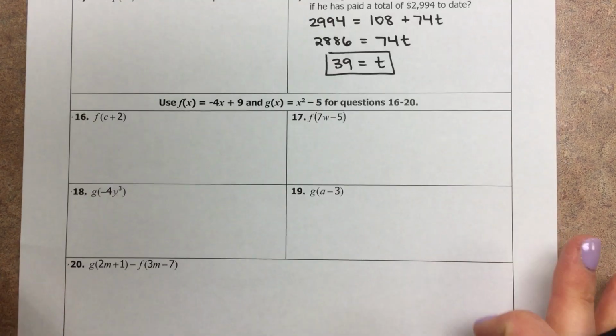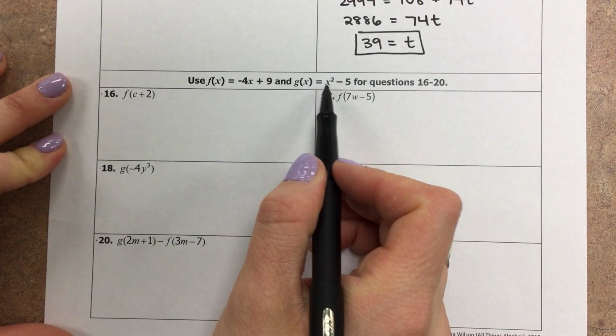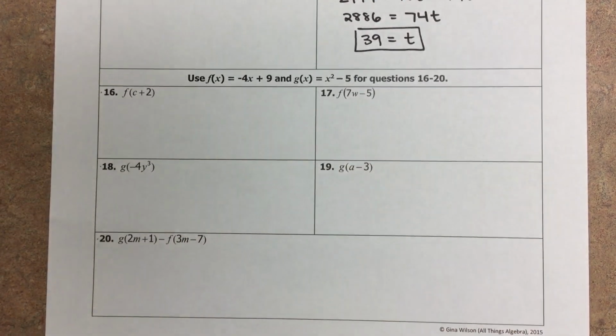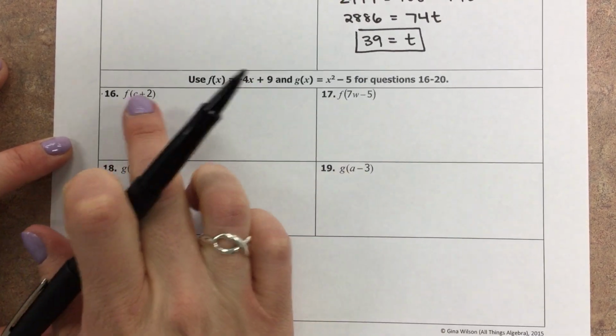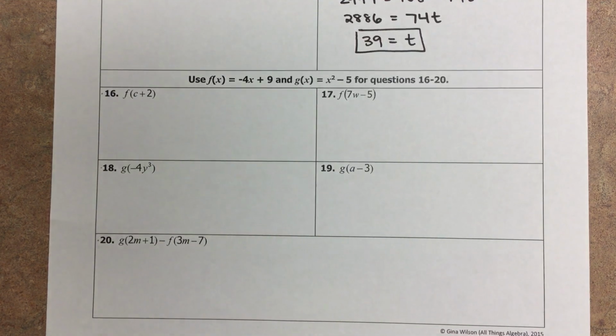All right, let's move on to our last section, our last type here. So we have 2 more functions. These are our last 2. We have f of x and g of x. And then these things right here are asking us to plug expressions now into these. So it's the exact same concept.